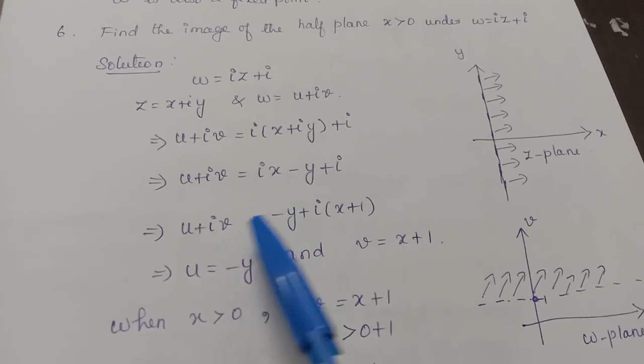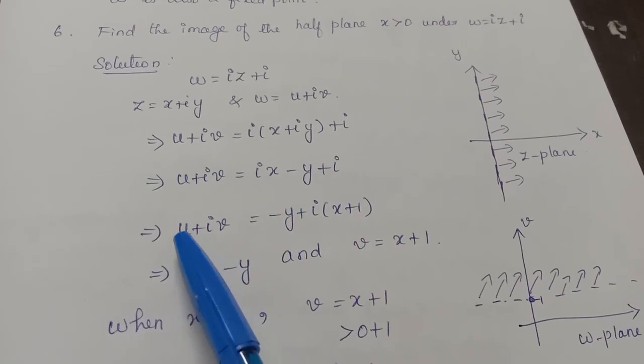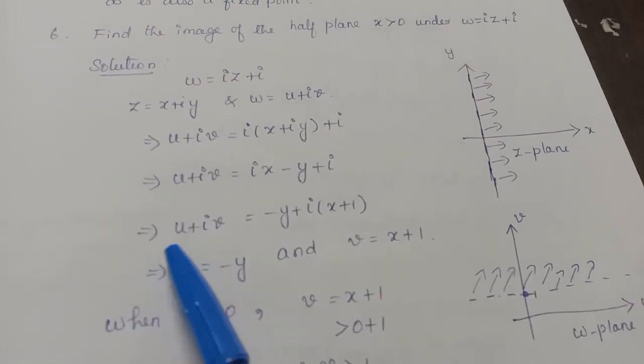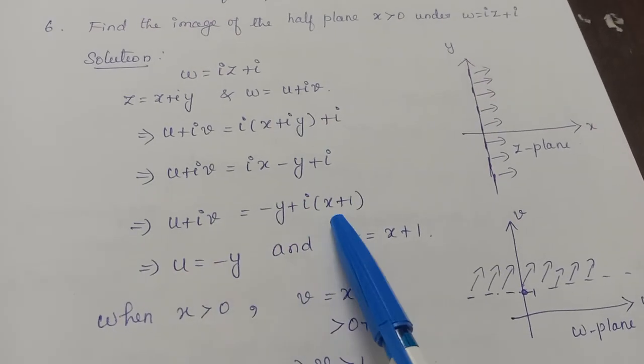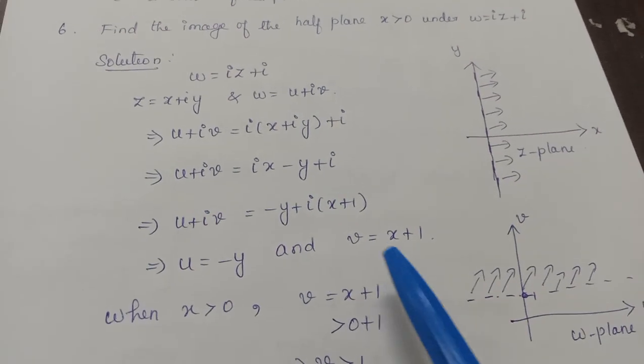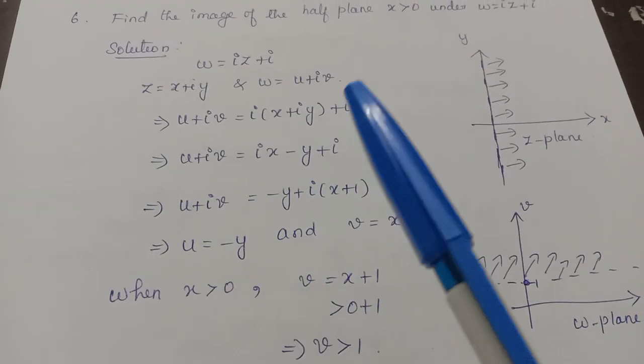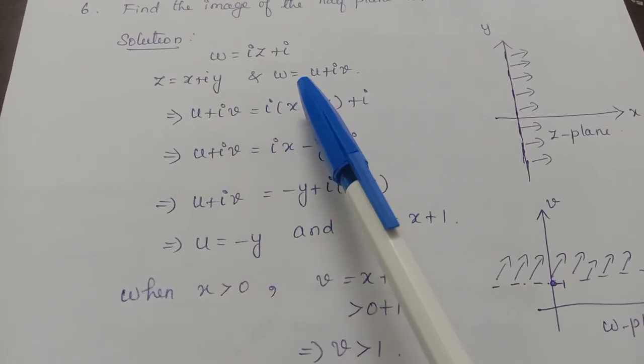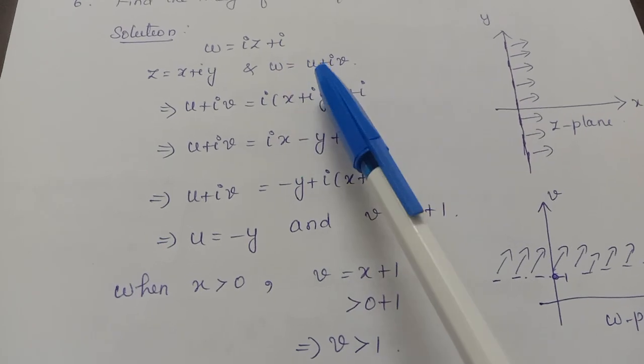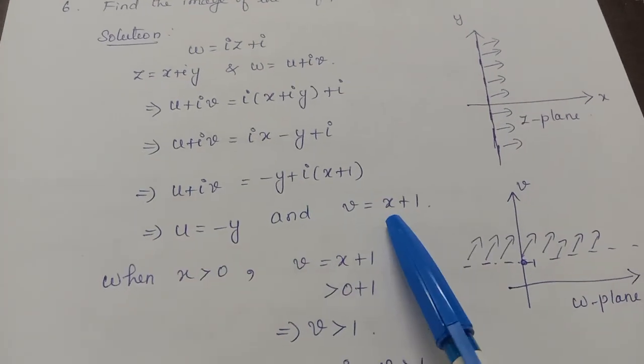Now equate the real and imaginary parts on both sides. Here the real part is u, here it is minus y. So u equal to minus y and v equal to x plus 1. Right. So what I have done: just substitute z equal to x plus iy and w equal to u plus iv in the given transformation, and separate the real and imaginary parts.